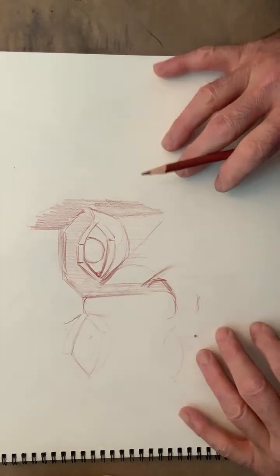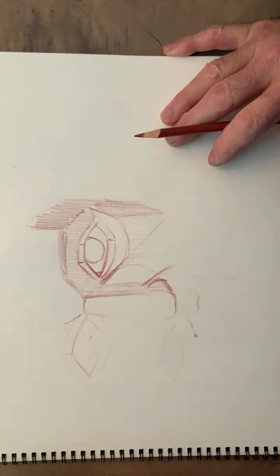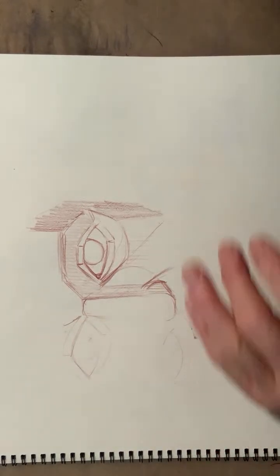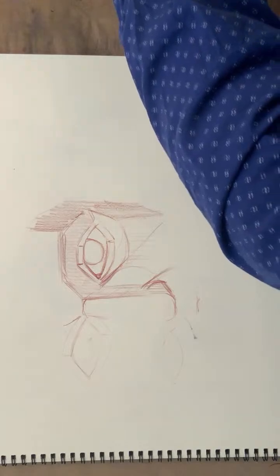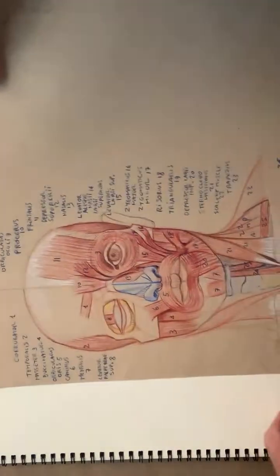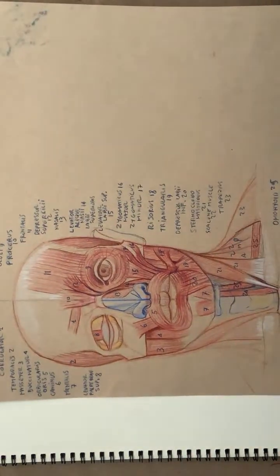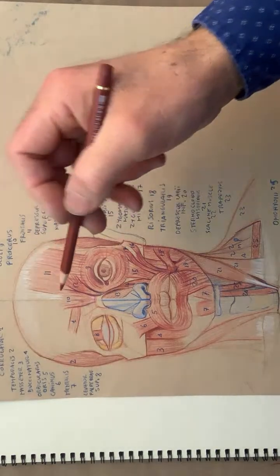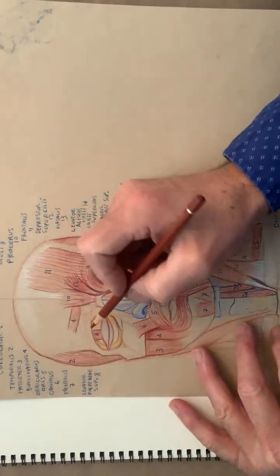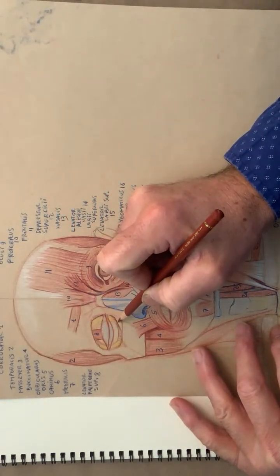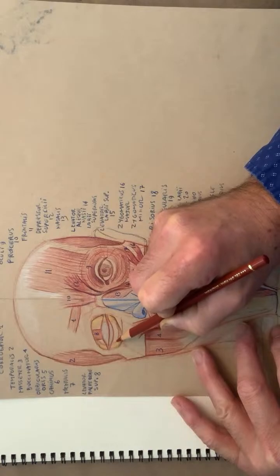So now, let's look at the eye from the side view, how they are oriented. And before we do that, I want to show you this chart that I prepared for one of my demos, right? My courses. This is the orbit, right? This is the eyeball.